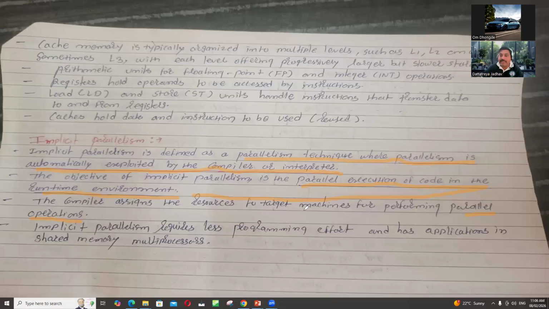They give the instruction to the machine to perform parallel operation. The implicit parallelism requires less programming effort and has application in shared memory multi-processing, which can execute multiple programs at the same time.